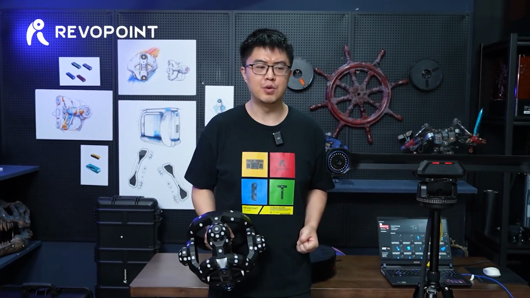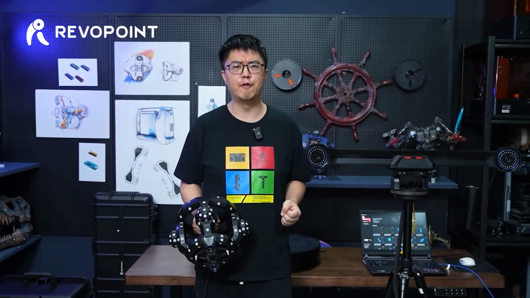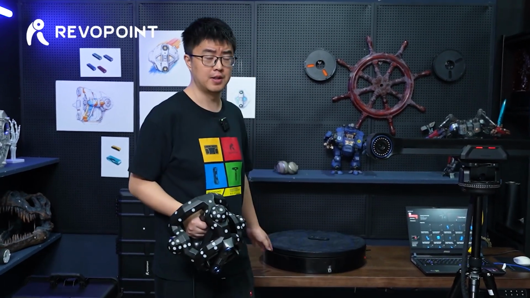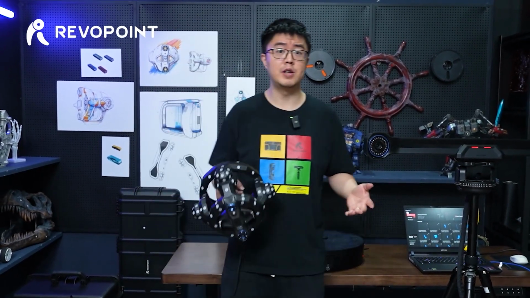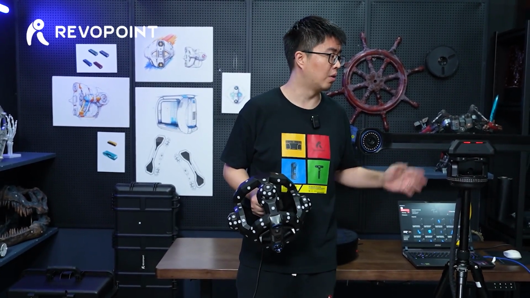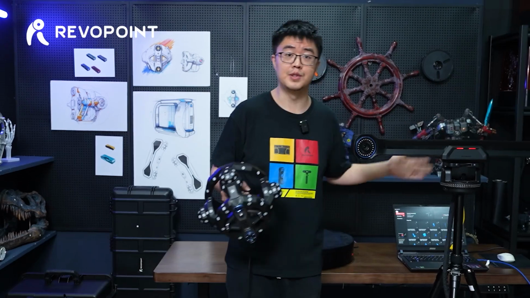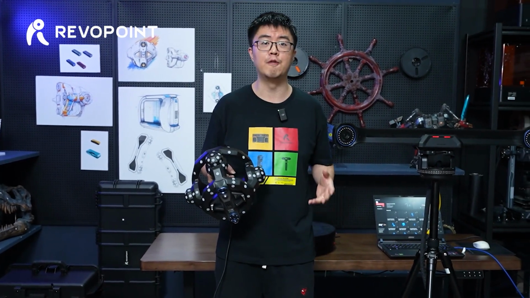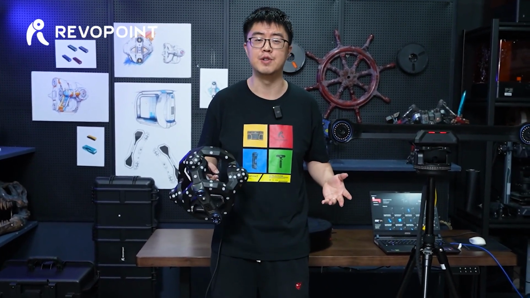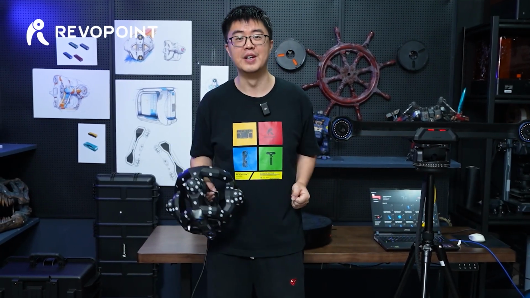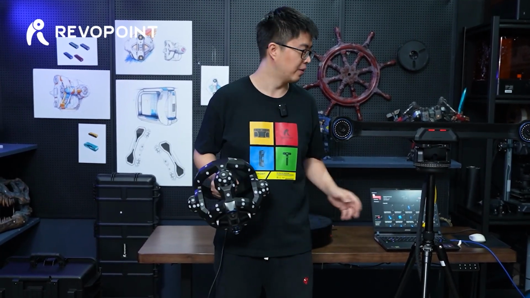I noticed that some of you are quite confused about why we're having a large turntable as an add-on, since we did mention that you shouldn't change the position of the object or tracker during scanning. Well, let me explain that. And some of you might understand but still be confused about what the heck is the difference between leapfrogging and dynamic referencing. Well, no worry, I'll explain it all in this video.